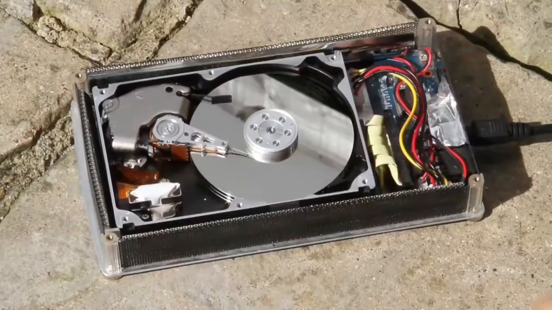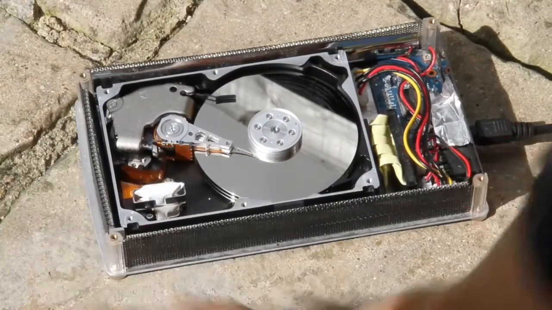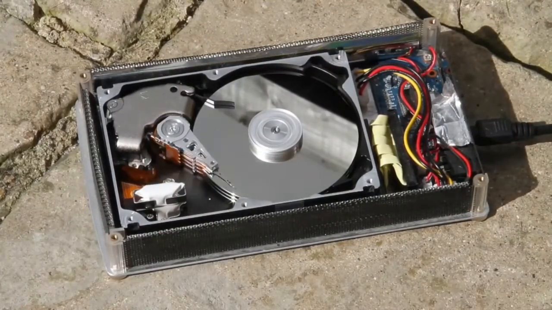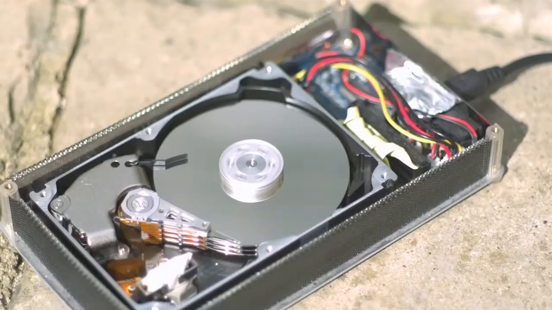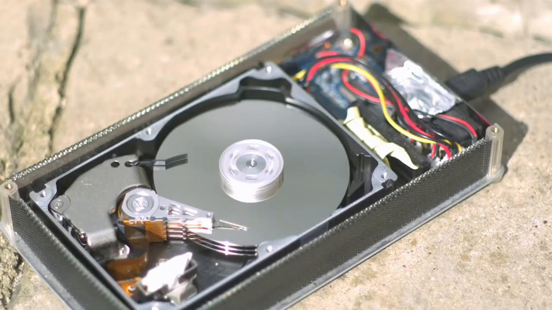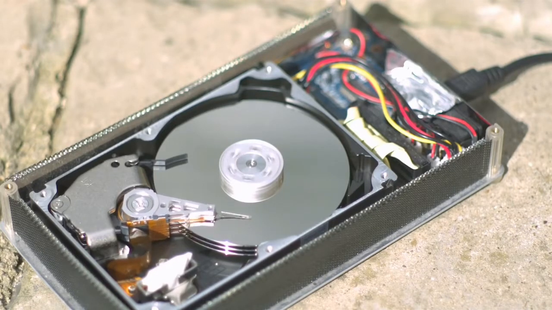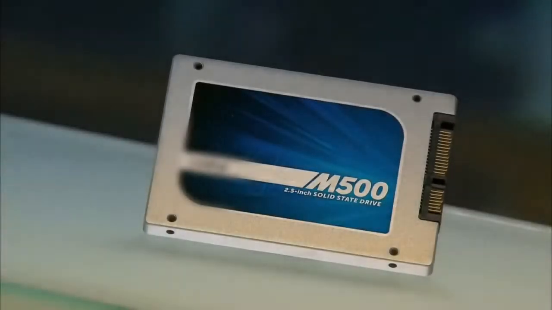Then, the electronic components carry out the activity of writing and reading data. In general, hard disk data processing occurs because of the synergy between mechanical and electrical activity.